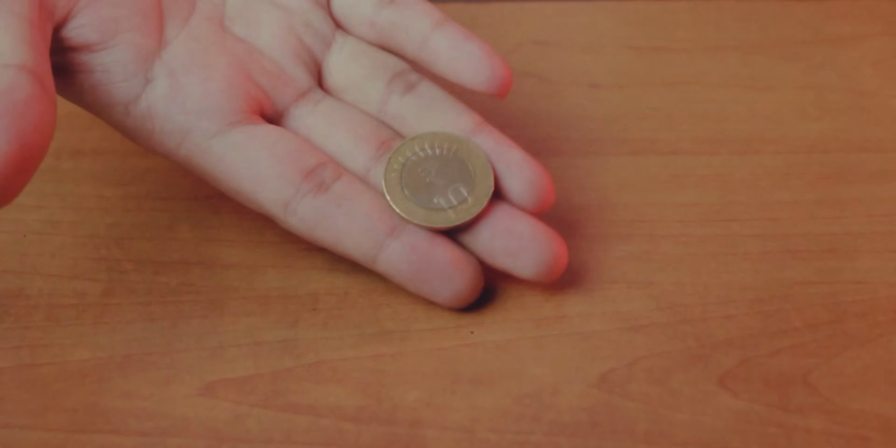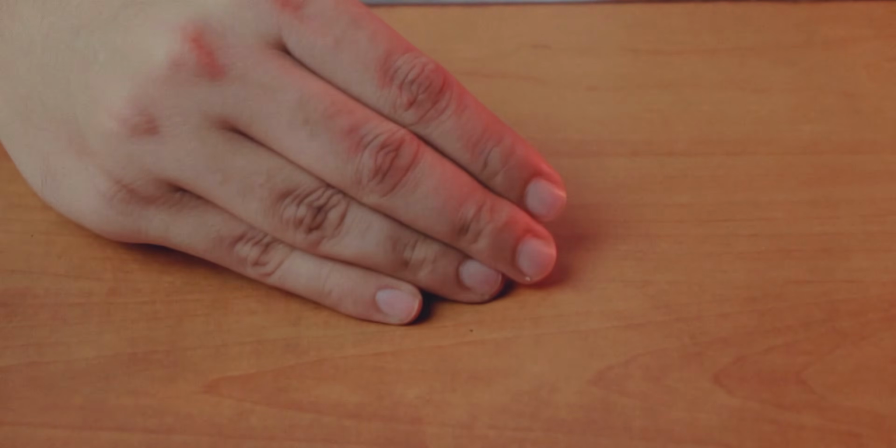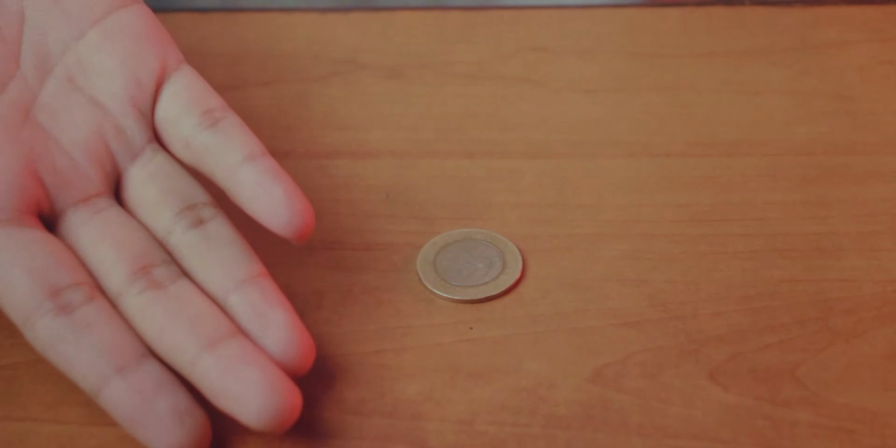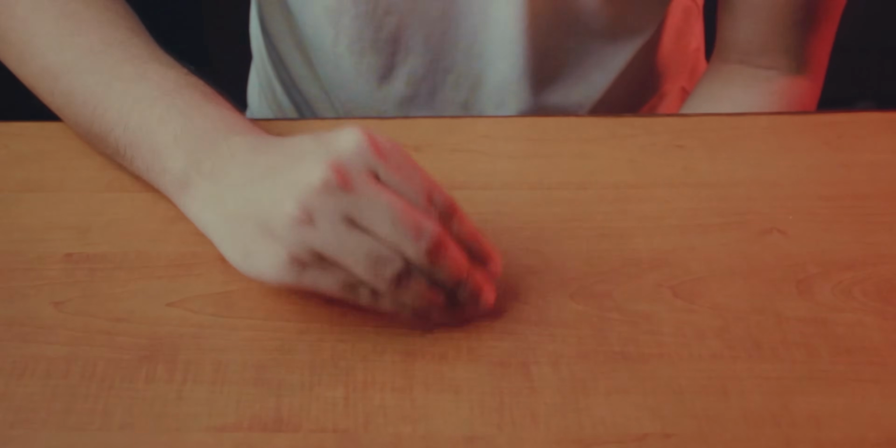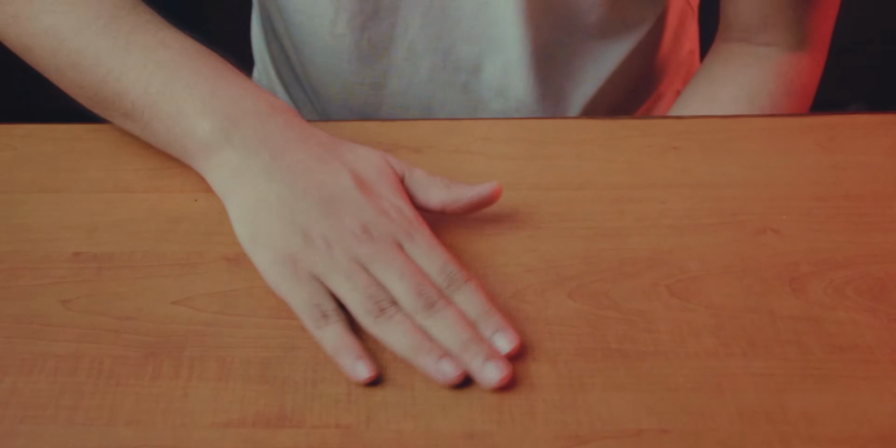Here's the performance of the trick. I take a coin and try to push it through the table, and nothing happens. But on the second time, when I try to push it, it passes through the table onto my other hand.